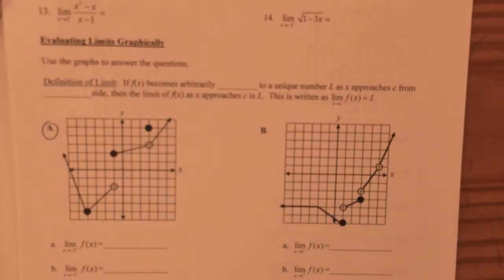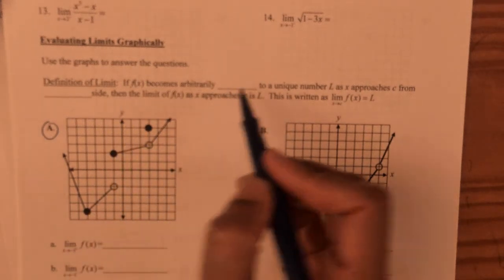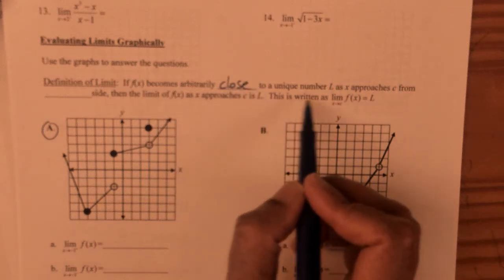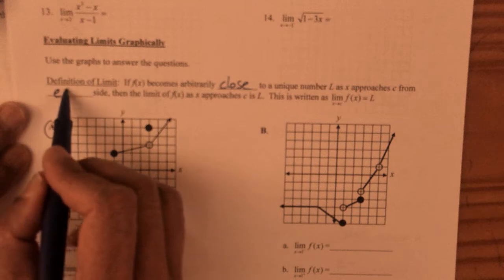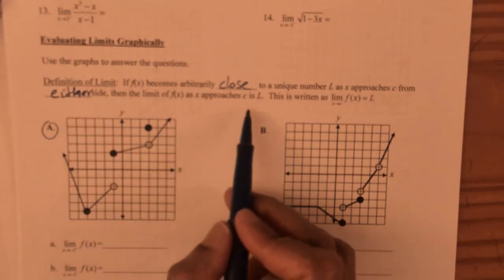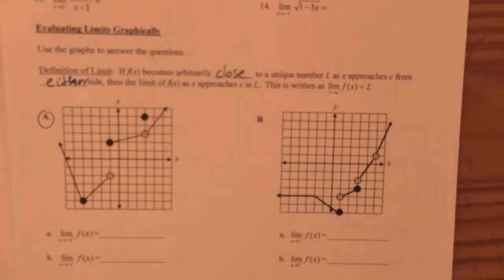So it says definition of limits. Let's just write this down and then I'll explain to you. Arbitrarily close to a unique number L as x approaches from either side, then the limit approaches. Okay, all right. For now, let's just leave this. You can read it at some point when you have a better understanding of it.